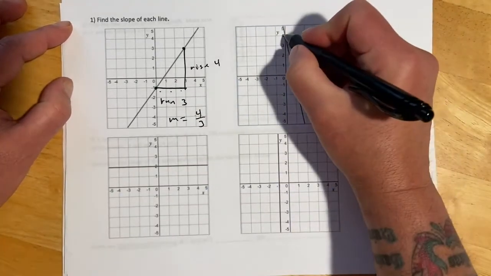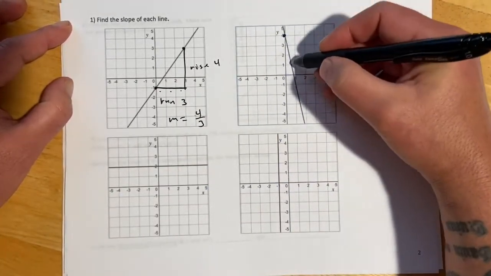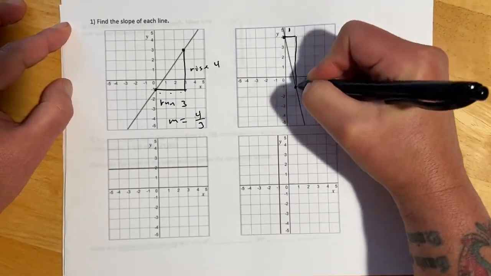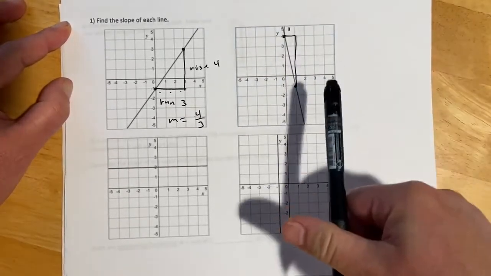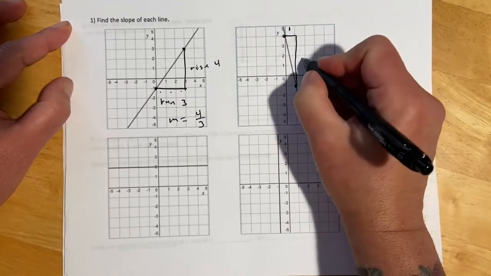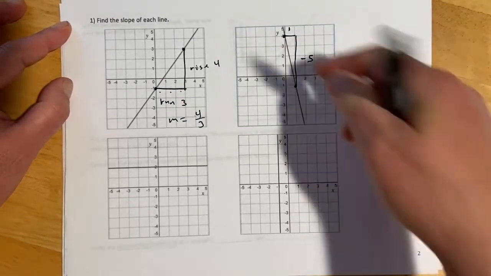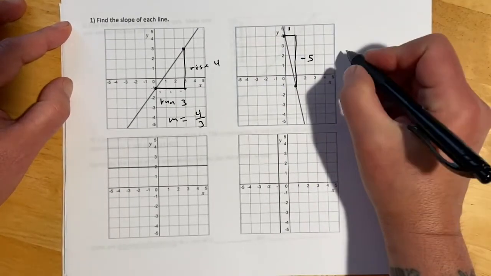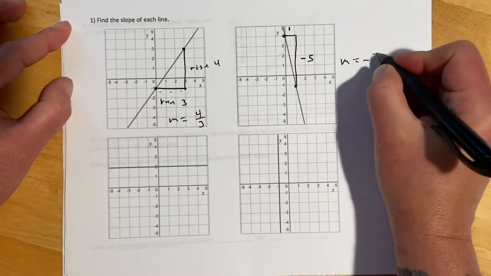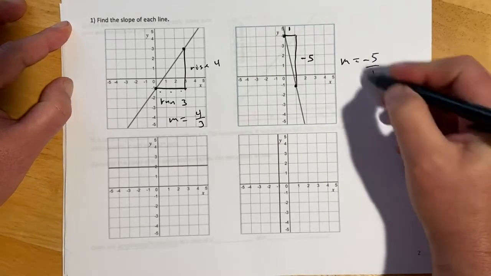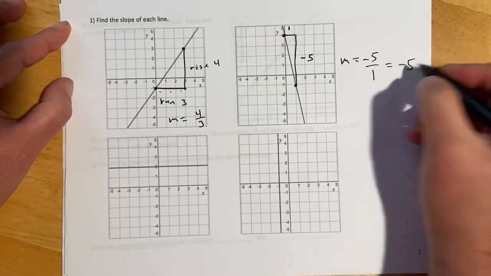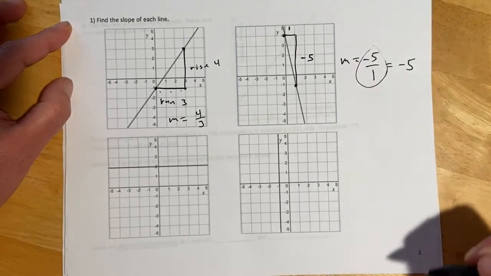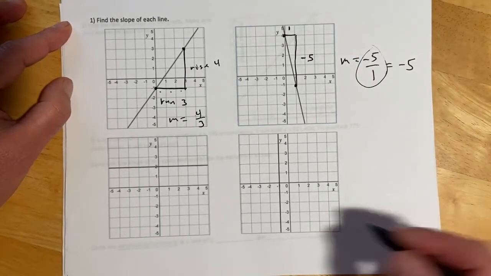For this one, if I grab that point, and it looks like right here, now my run is 1, but notice this time the graph is decreasing, and so that's going to be a -5 because I'm heading in the negative direction. It's getting smaller. And so now m is -5/1. Don't put that in the computer. Make sure you simplify your fraction to -5. Otherwise, I think it tends to mark that one wrong.